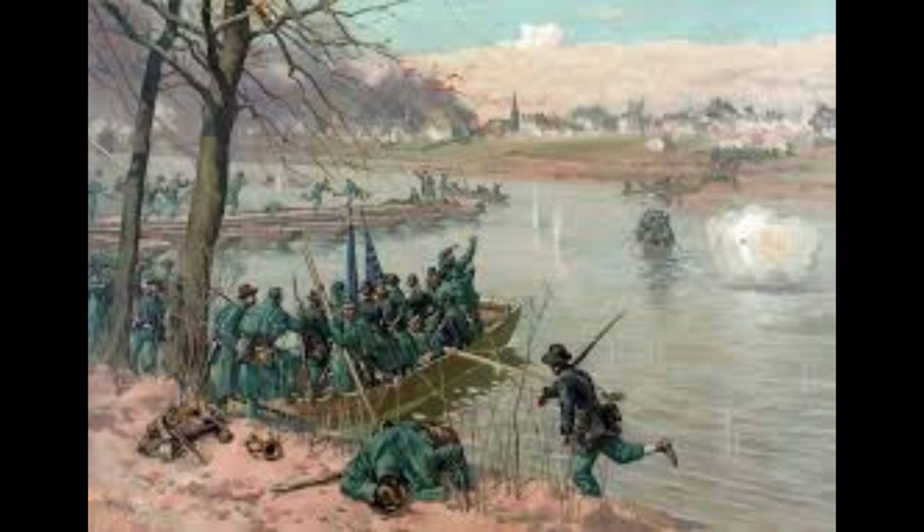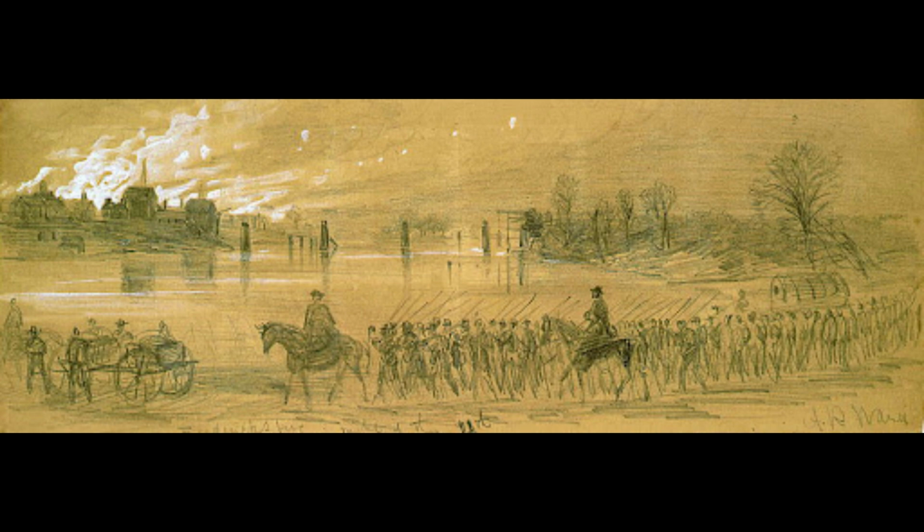Aftermath and withdrawal. On December 14, Burnside considered leading a renewed attack personally but was dissuaded by his subordinates. On the night of December 15, the Union Army retreated across the Rappahannock, marking the end of the battle. Union casualties, nearly 13,000 killed, wounded, or missing. Confederate casualties, approximately 5,000, most inflicted during Franklin's initial assault and Jackson's counterattack.